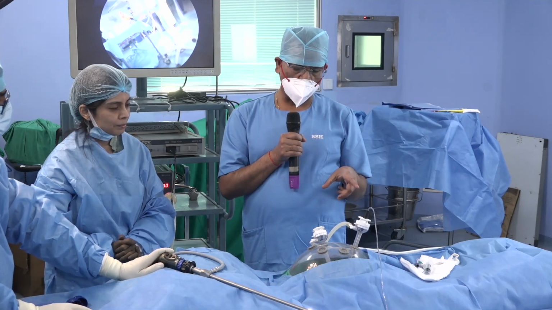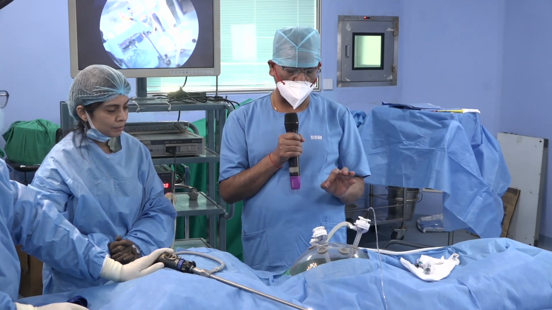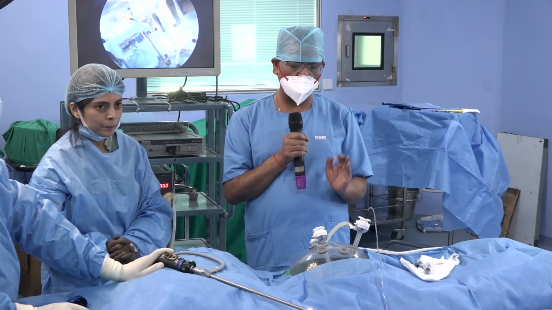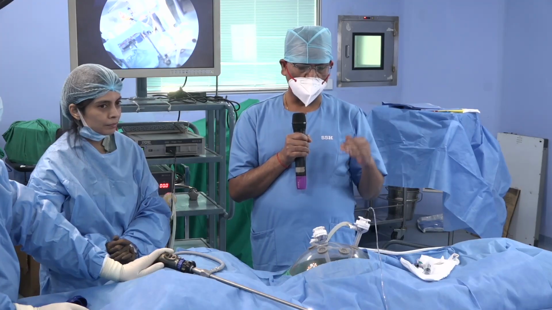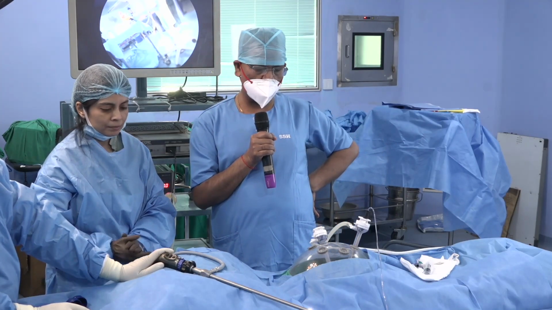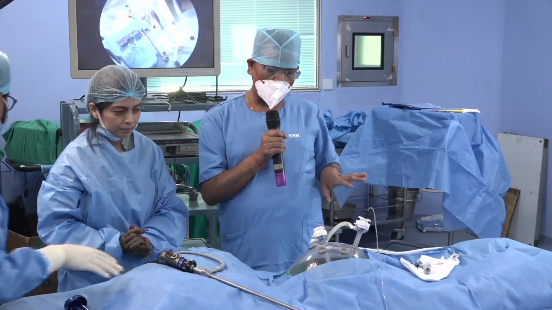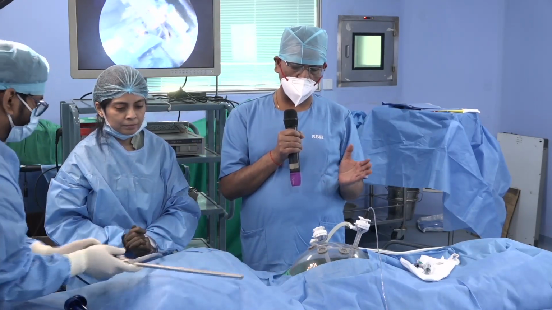That is one important thing, and the most important thing is that not all palliative procedures should go for PIPAC. There is an absolute contraindication if the patient has intestinal obstruction, because the chance of perforation is almost 100%. So that is an absolute condition. If the patient has a history of obstruction, you should not go for PIPAC.